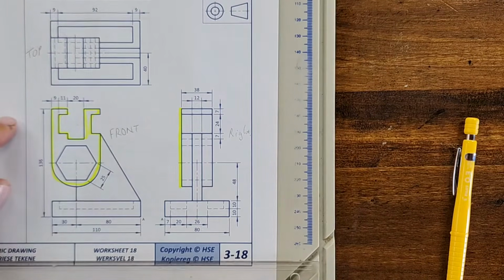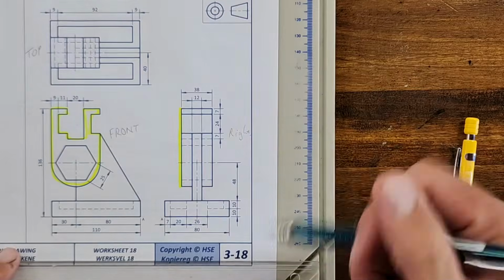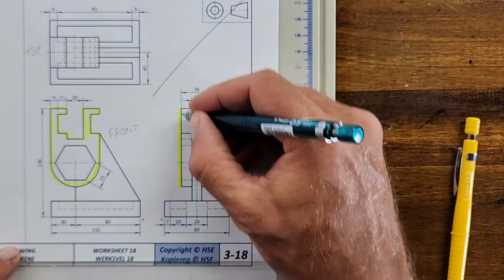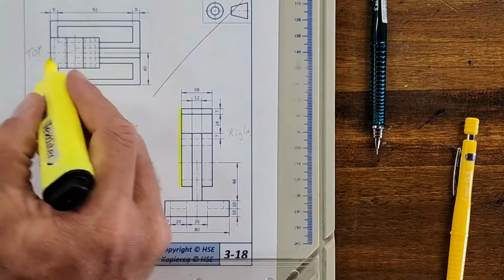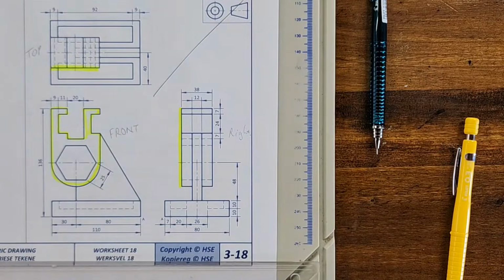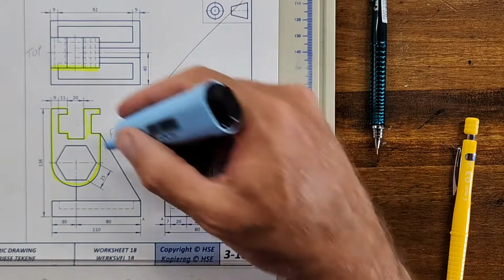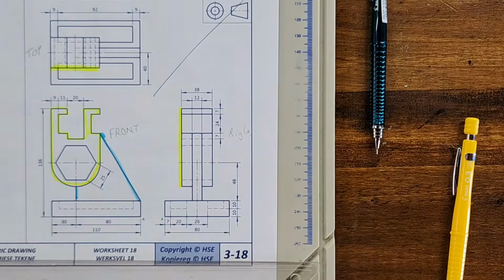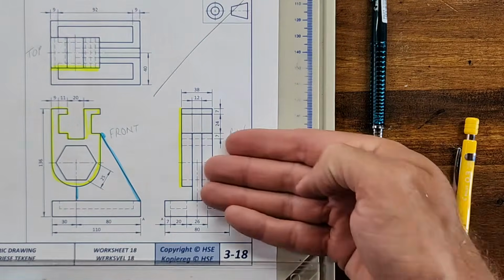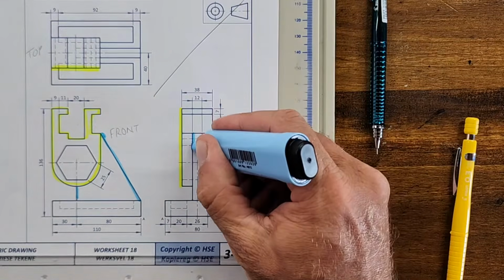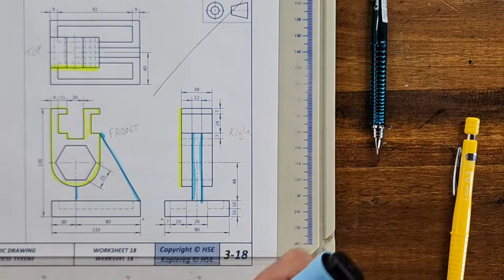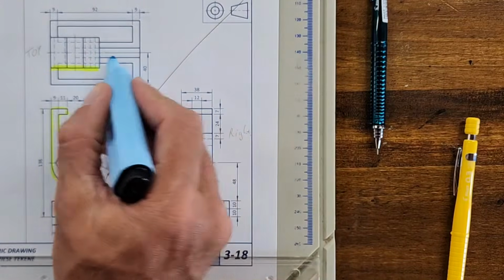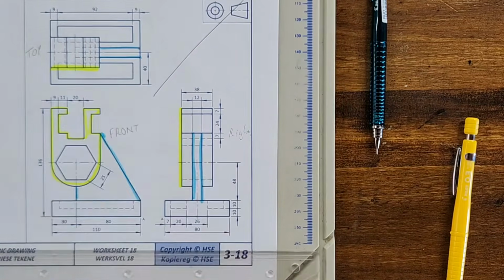Where will it be in the top? Now I can help myself with a 45 degree line and just go chip, chip, and realize, okay, that's that there. You see that? Okay. Let's do another surface. What about this rib? Where is it in the right view? Do you agree it's these two lines? And if I would project that up, it is these two, yes?